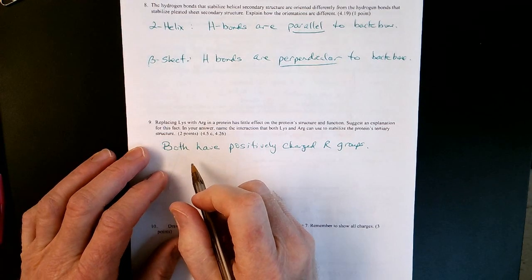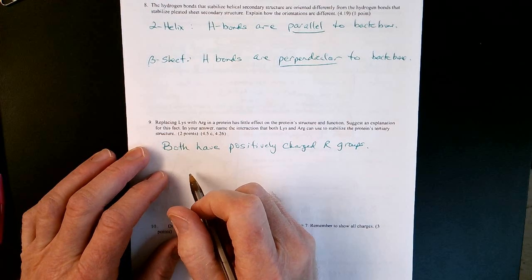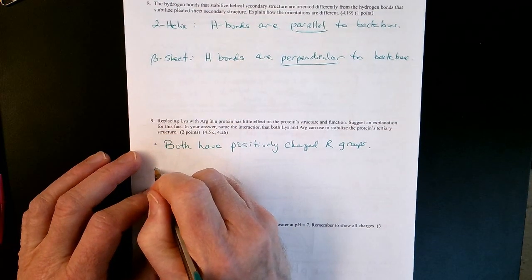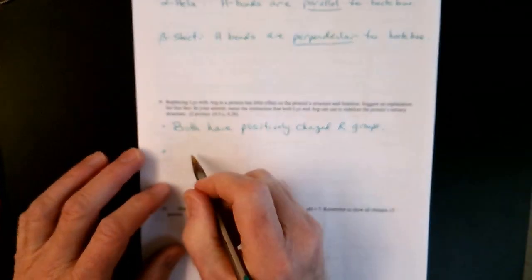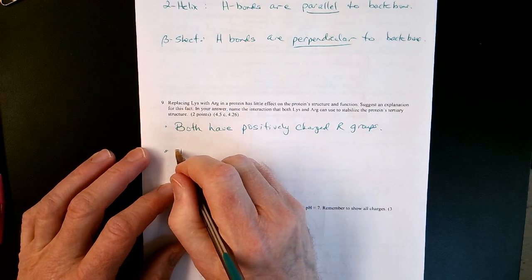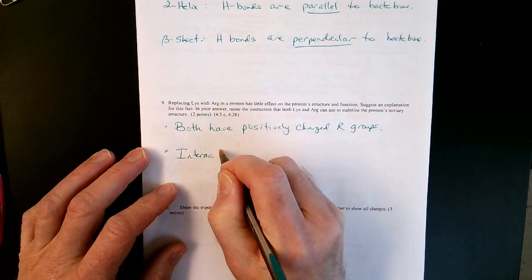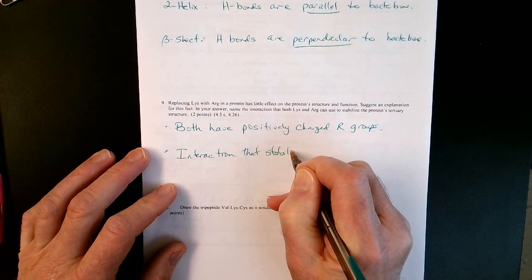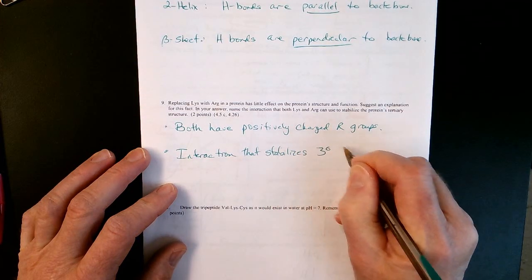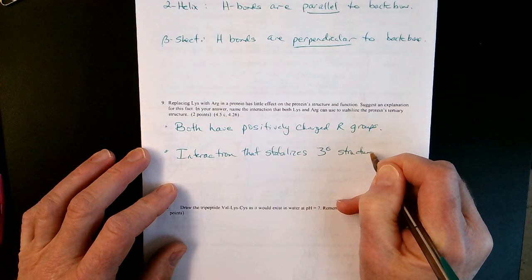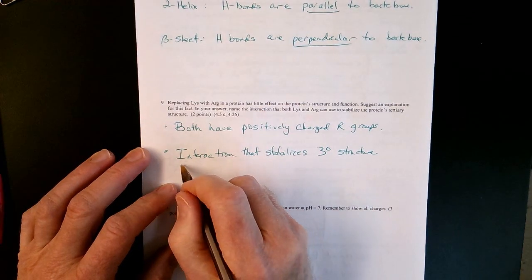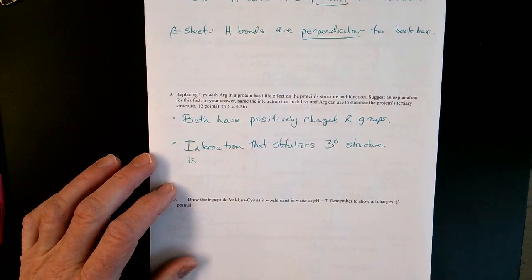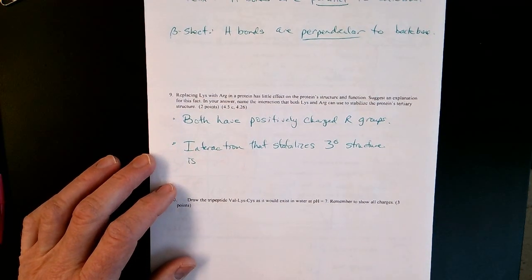And also name the interaction that both lysine and arginine can use to stabilize a protein's tertiary structure. Okay, so the first part is that first statement that I wrote there. So the name of the interaction that stabilizes tertiary structure is, and I'll list some of the choices here, knock some of them out, and we'll maybe talk about why the right one is what it is.